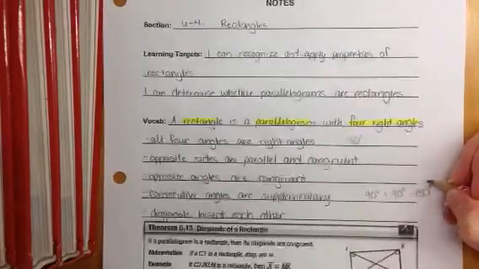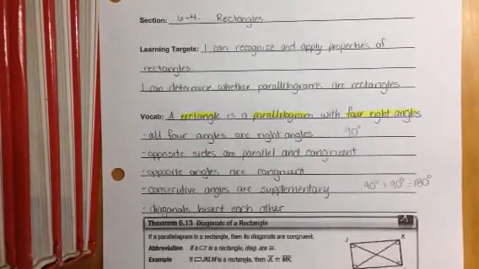And just like with a parallelogram, our diagonals bisect each other. So the only thing that makes a rectangle special is that all 4 of its angles are right angles.